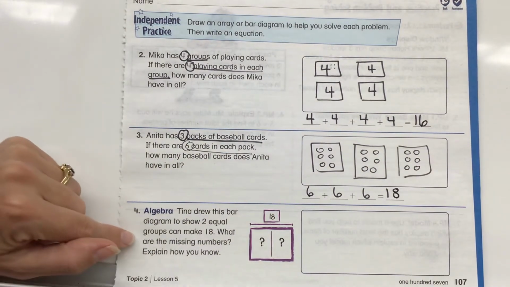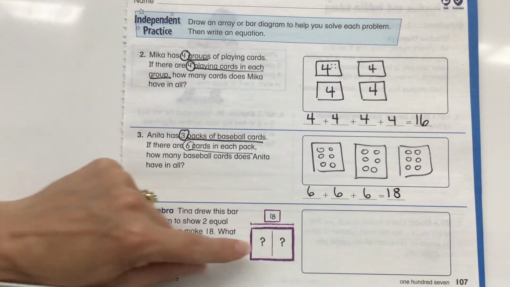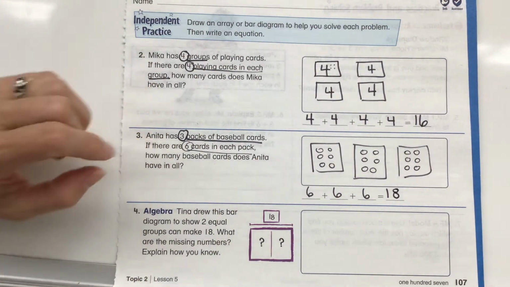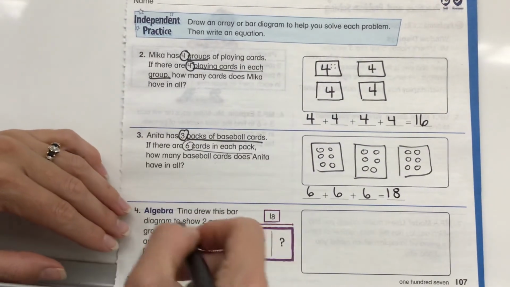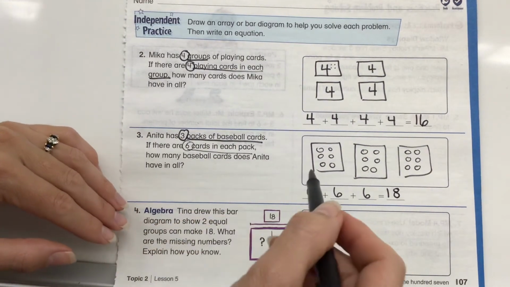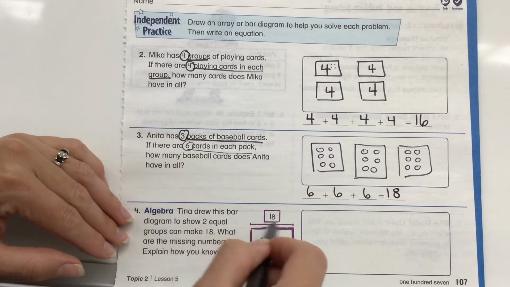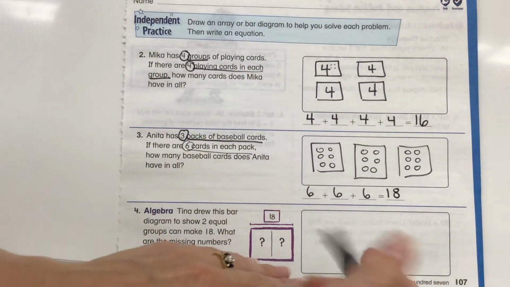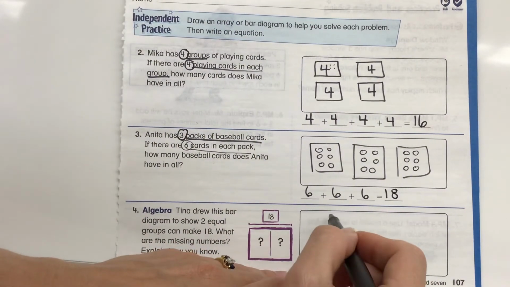All right, here's our algebra. Algebra is like a math mystery. See, there's question marks. We have to figure out what the question's asking us and how we can solve it. Tina drew this bar diagram to show 2 equal groups that make 18. What are the missing numbers? Okay, so they have to be equal groups, so we know it's going to be a doubles fact. So let's go through our doubles facts.